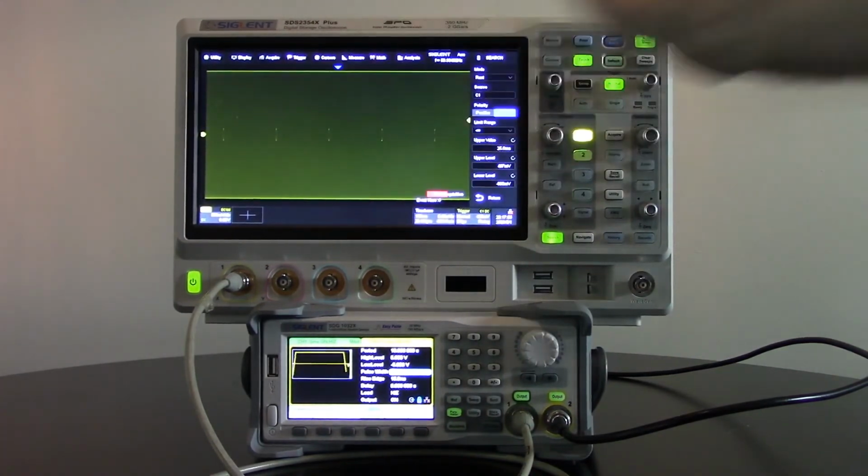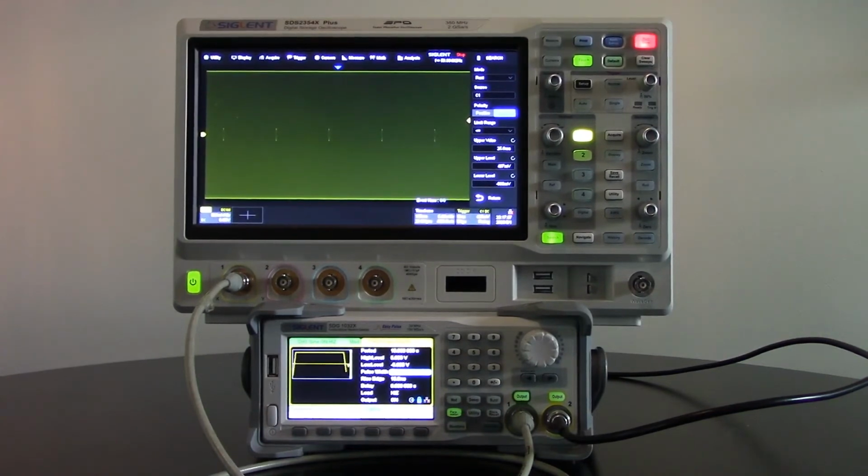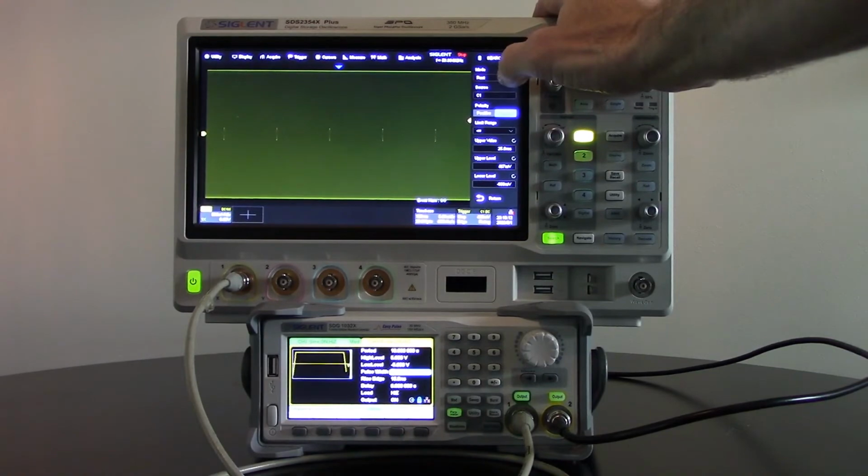So we've collected all of this data. We can actually stop collecting data now. We have all of this data in the scope, and now we can apply a secondary trigger and help to filter out or identify particular areas that we may want to go and drill into and look at in a little bit more detail. So in this case, I'm going to take a look at a runt trigger.